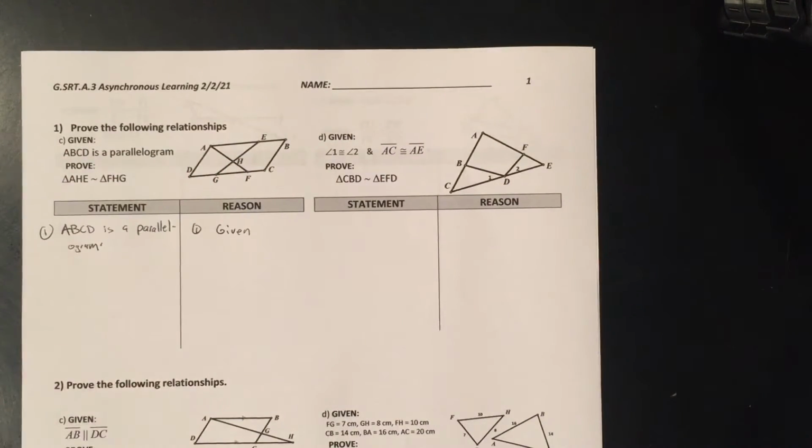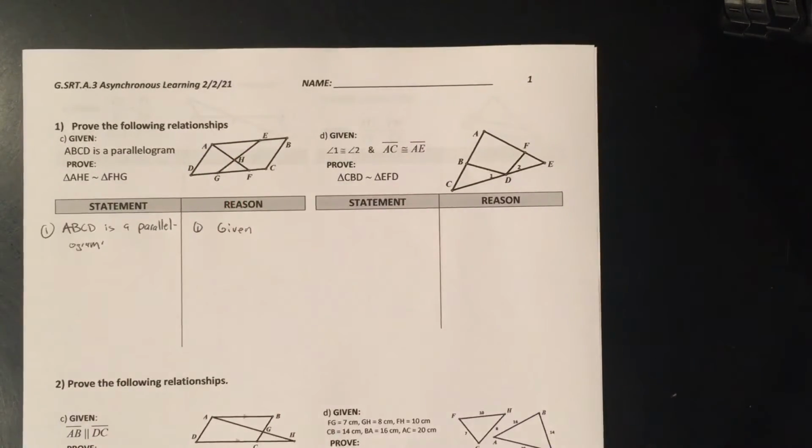Now the second thing we're going to try to figure out is, well, how can I come up with that these two triangles are similar? Because that's obviously our goal. We're trying to prove triangle AHE is similar to triangle FHG. So, right off the bat, I don't see any side lengths on this. And the fact that I have a parallelogram doesn't really help me with side lengths either. It helps me knowing that I have parallel lines and maybe some of the angle relationships that are inherent in parallel lines. But the point being is I don't have any information about side lengths based on this diagram.